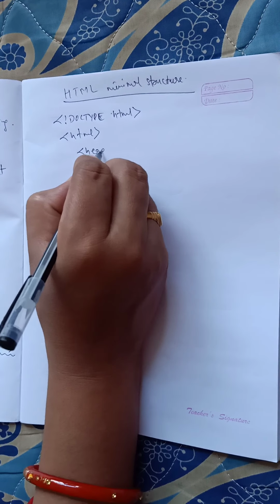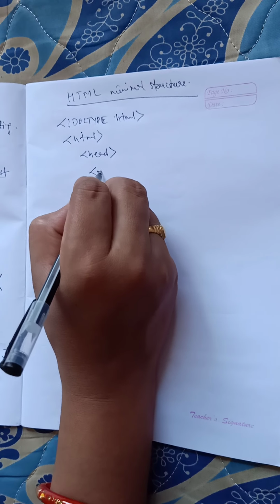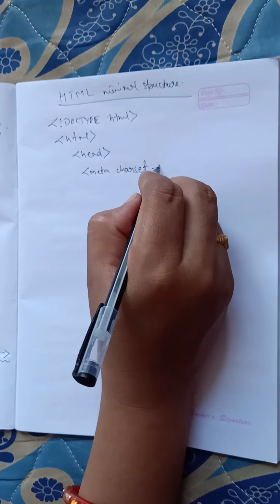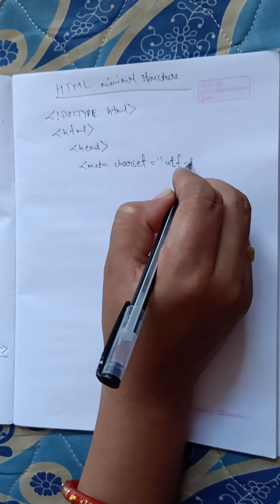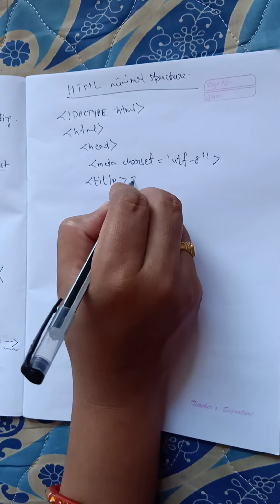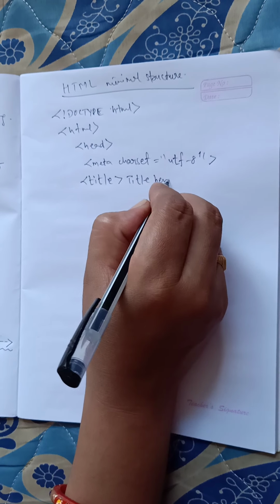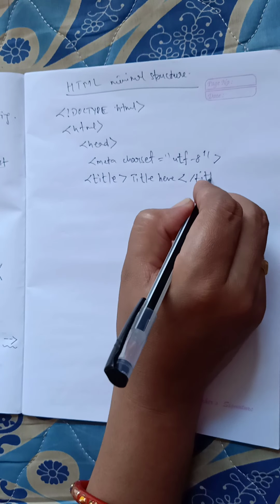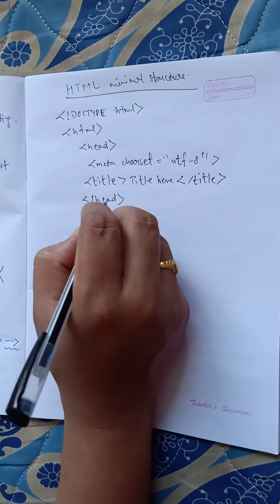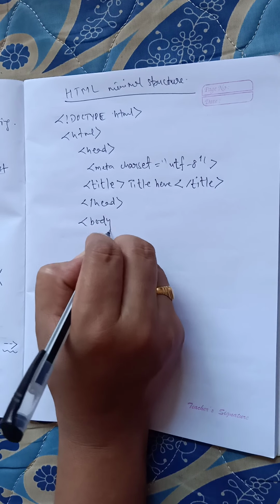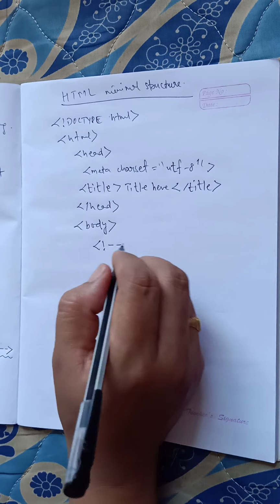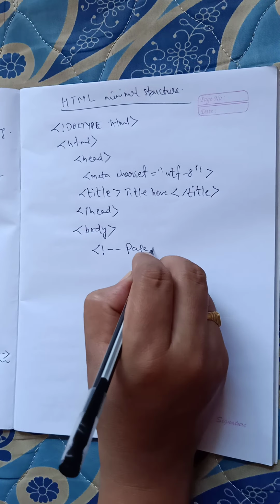Start with html, then head, meta charset, this is UTF-8, then we mention the title, we'll be writing the title here. We close the head tag, then we start the body tag. Here I'm just writing a comment statement.